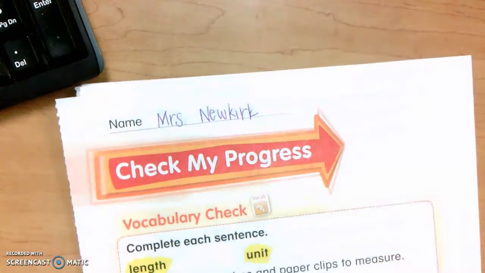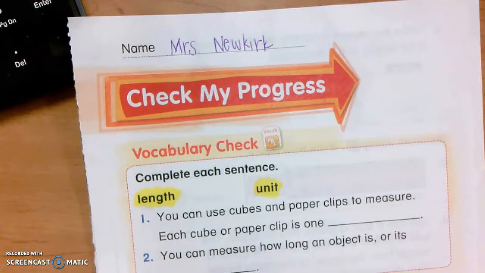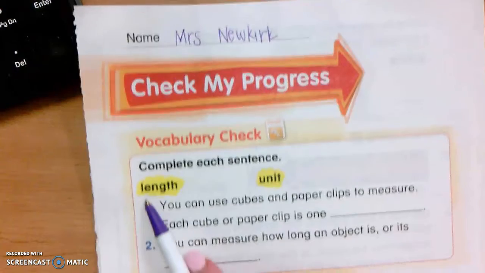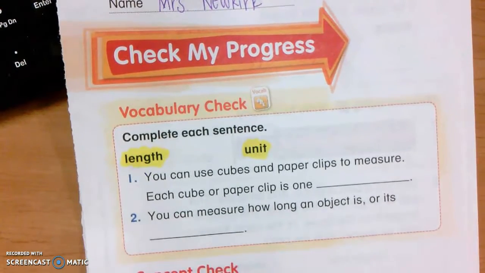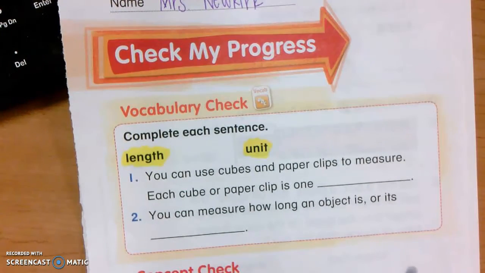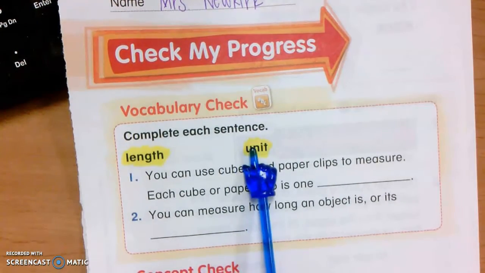Okay, here is the Check My Progress vocabulary check. Let me spit my gum out. Okay, it's only good for so long. Complete each sentence. So here we have our vocabulary words, length, and, let me get my fancy little finger, unit.